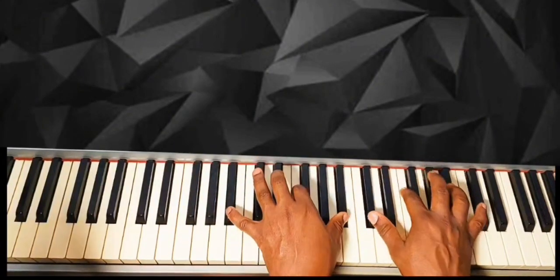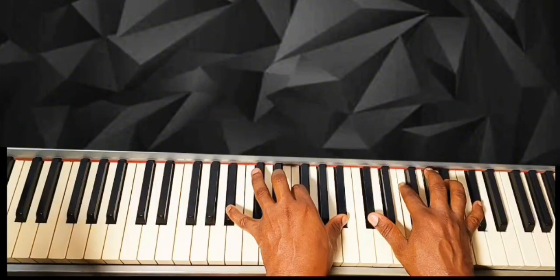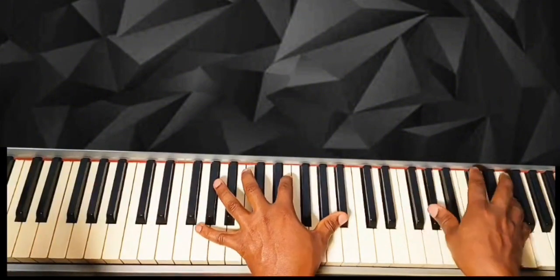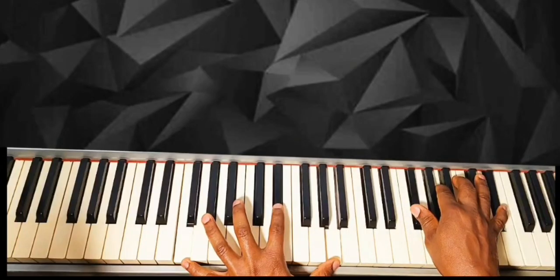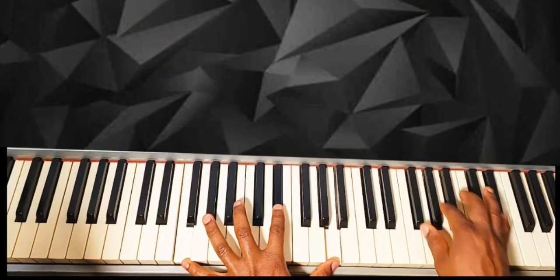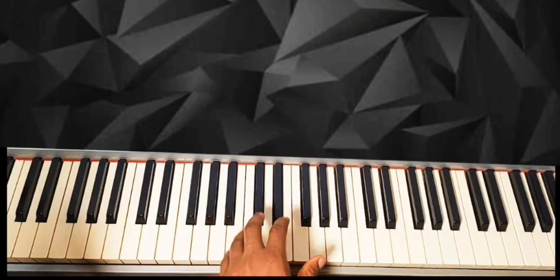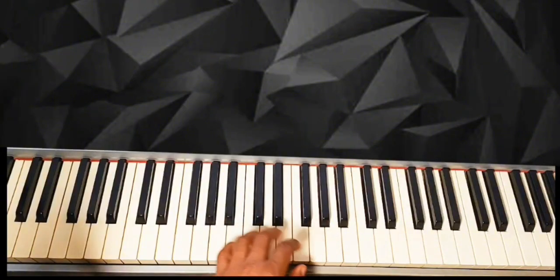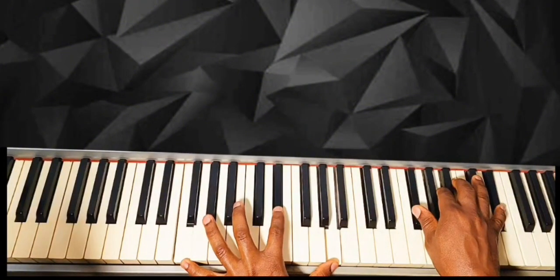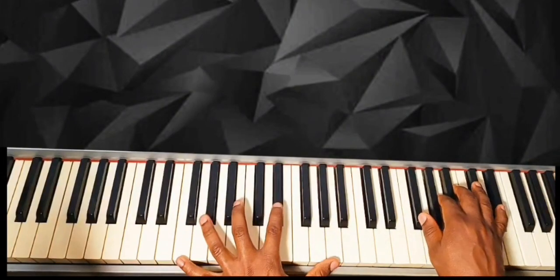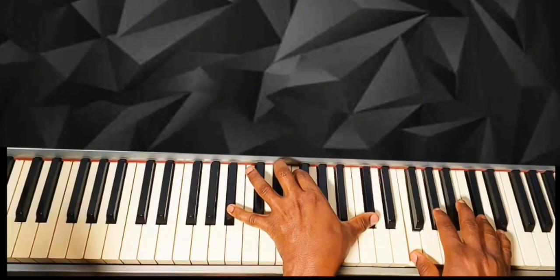So it's like playing that. But the only difference is that we're approaching the 5 of the 5, because if we look at it this way, it's the same thing. It's actually like a passing to the 2 in the key of A flat.